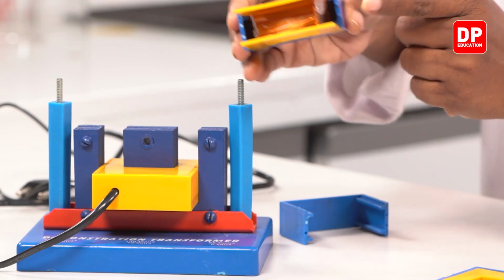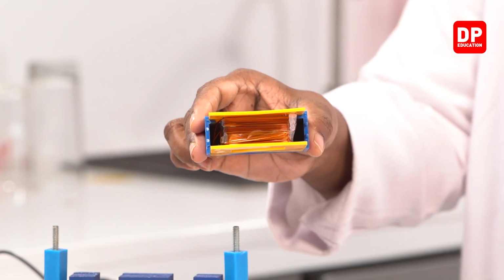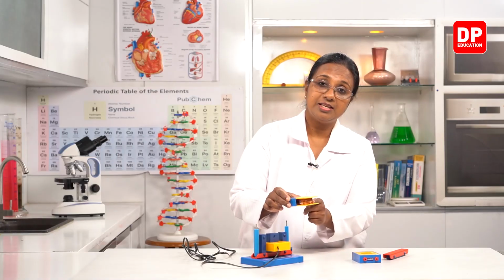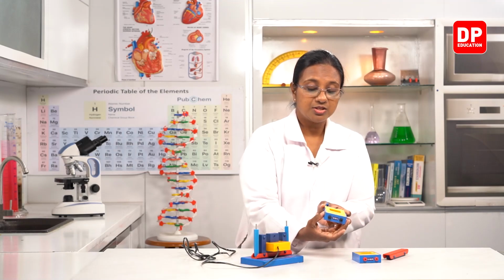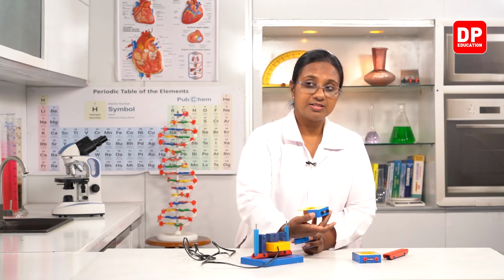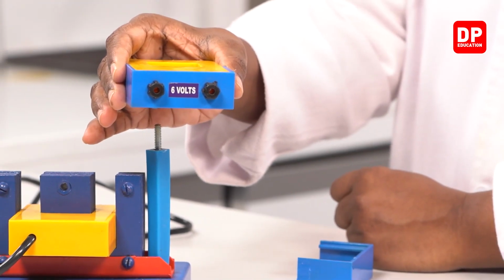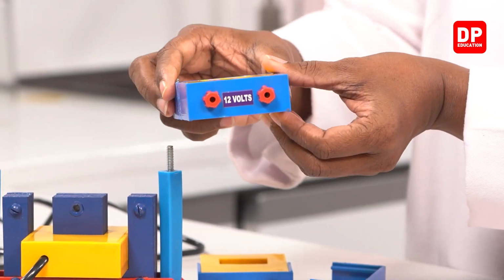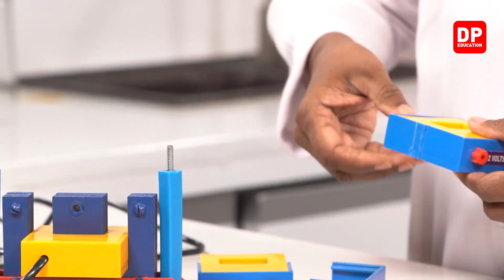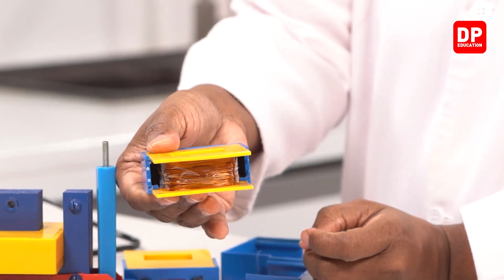Is that okay? So that is the secondary coil that I have taken out. You can see the coils here. The same way, now this is for 6 volts. Like I told you all, 6 volts. Then here we have another one for 12 volts. Now here also if I remove this, you can see the coil there.